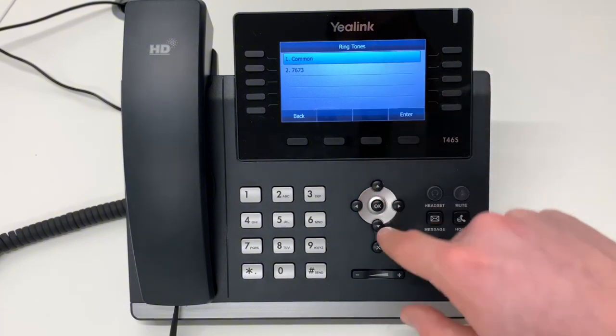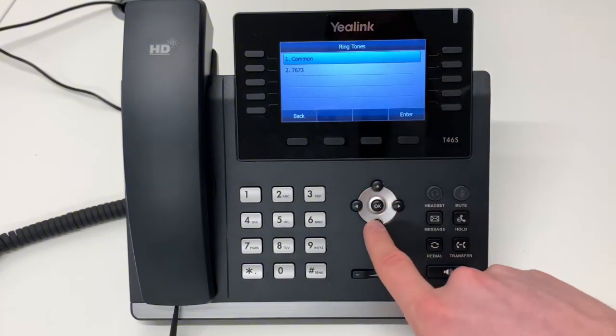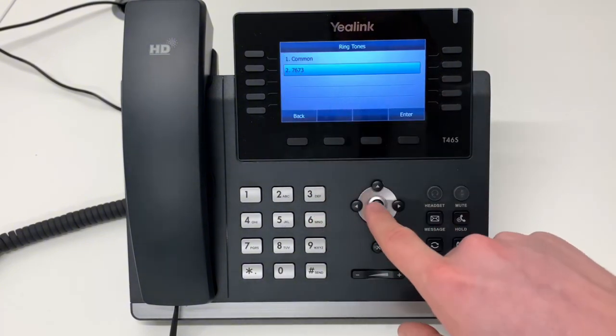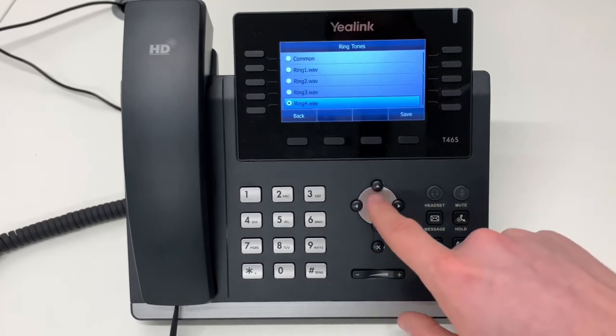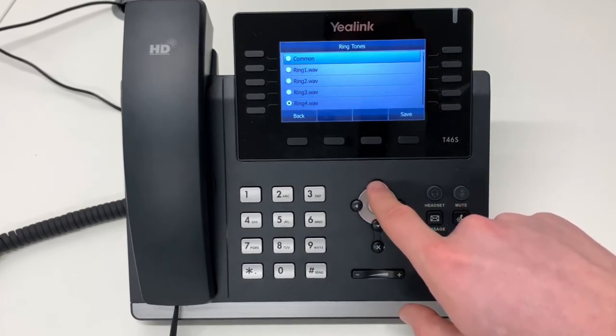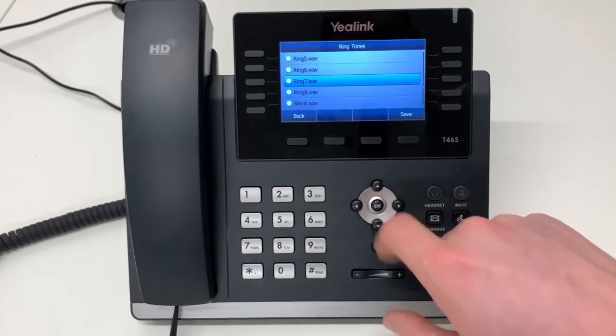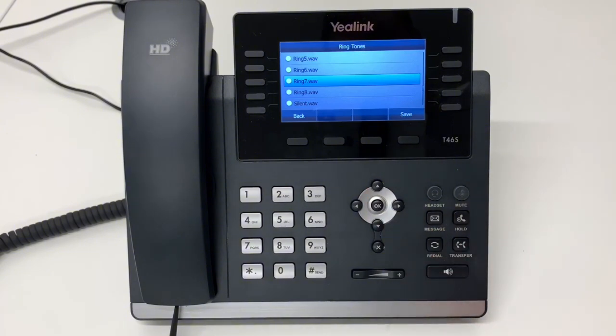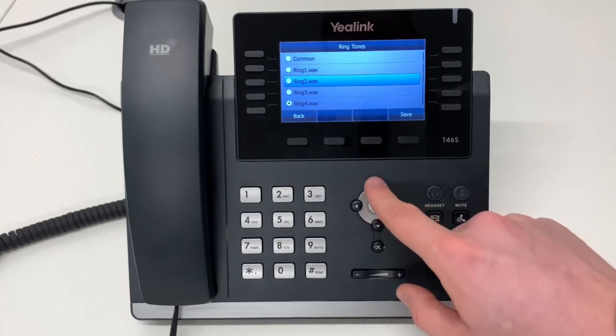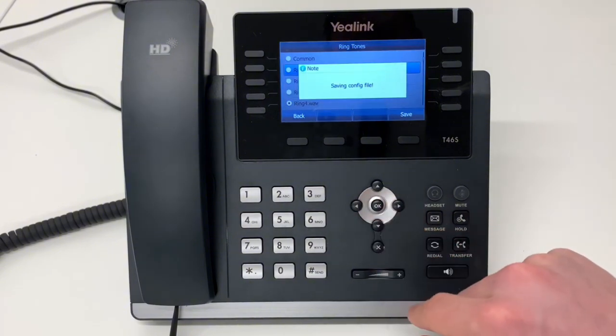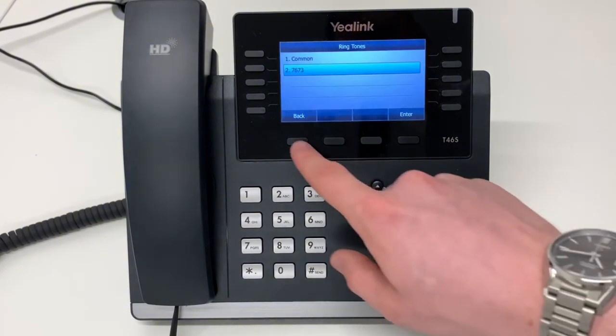You have two options. The option to change your individual ringtone will be Option 2. Press OK. You can then scroll through the list and pause on a ringtone to hear a sample. Once you are happy, select the OK and your ringtone is saved.